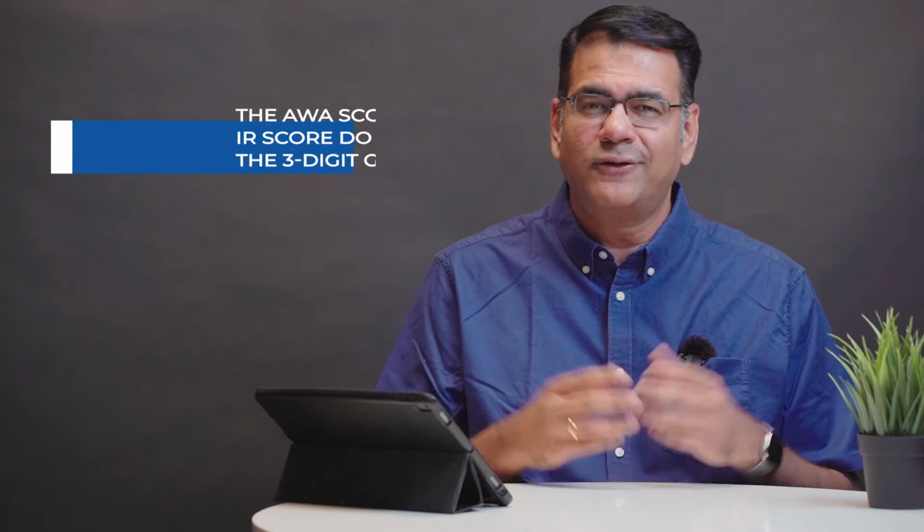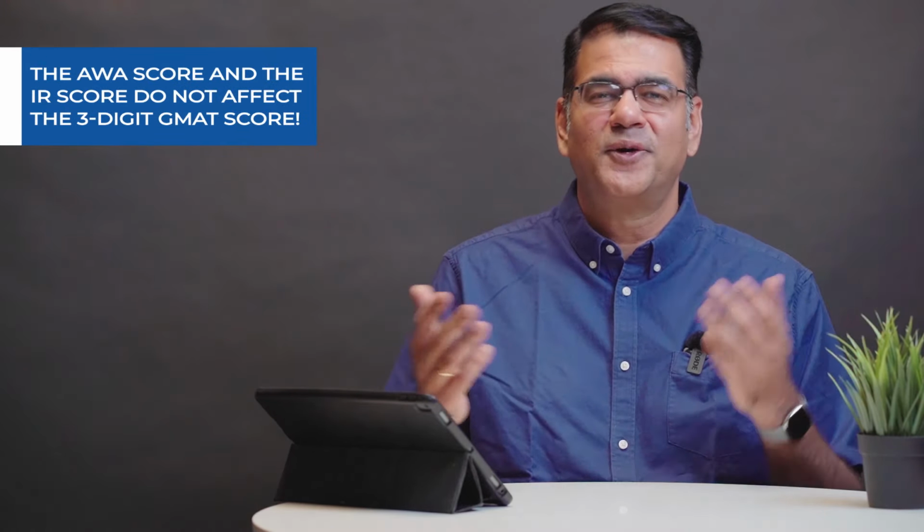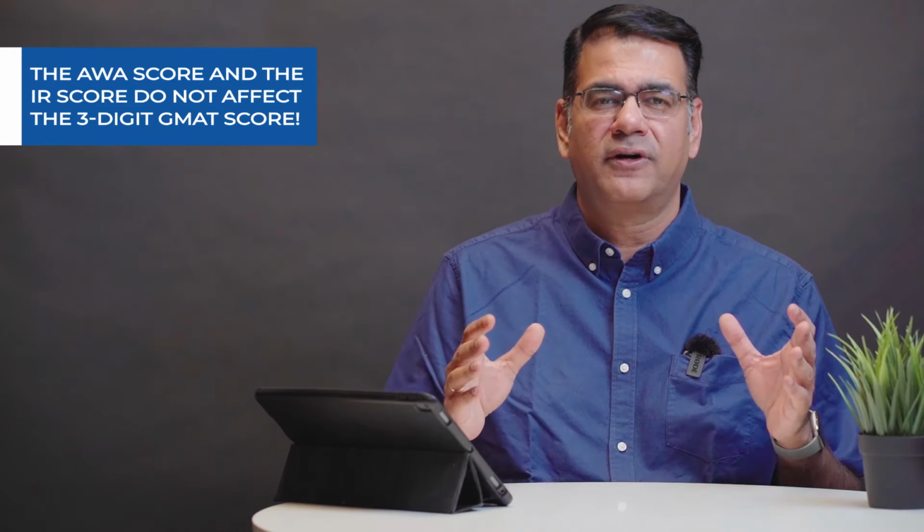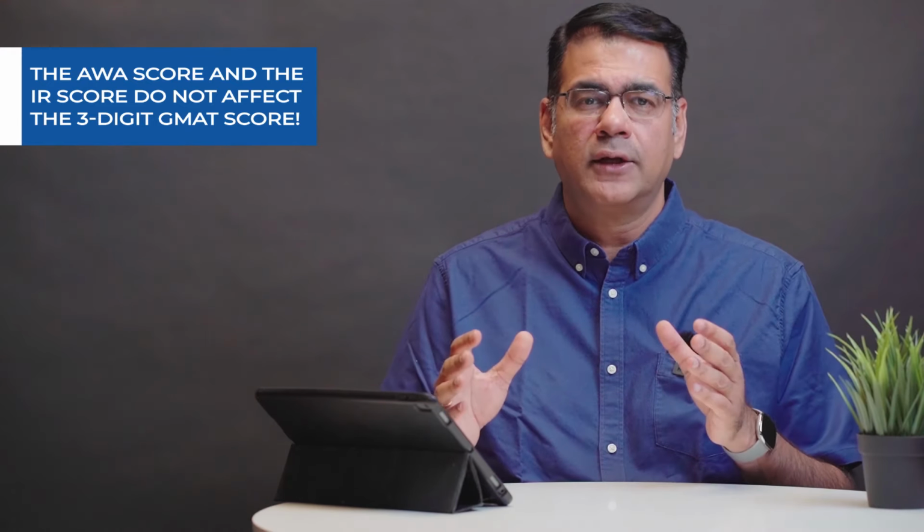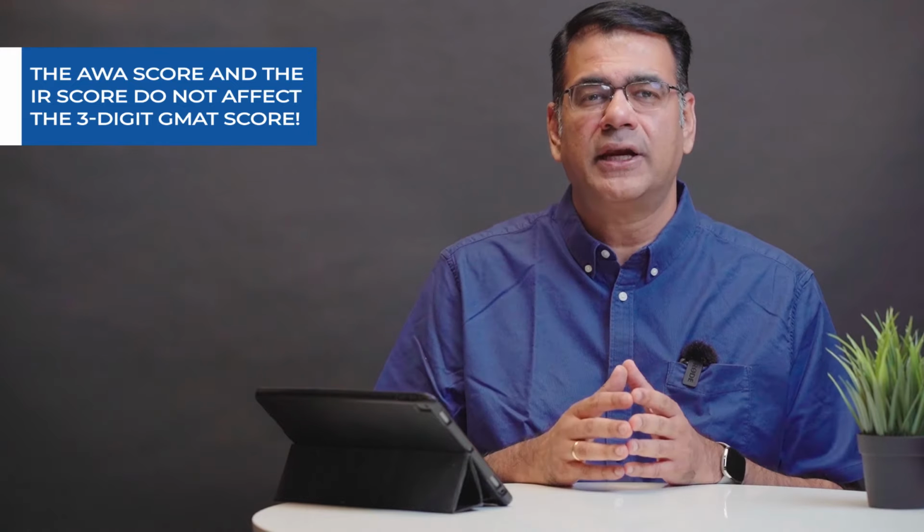I mean, it's great if you get a 6 on 6 in AWA or an 8 on 8 in IR, but it's not going to make a huge difference to your eventual 3-digit GMAT score. In fact, on the day of the GMAT, you must not invest too much mental energy on these 2 sections. Your focus should be on the 2 actual sections that matter and go towards your 800 GMAT score.